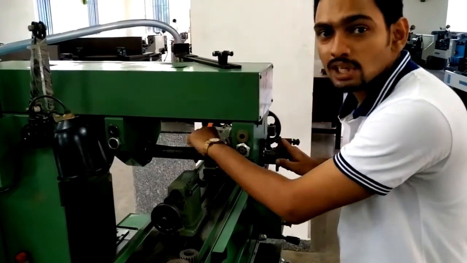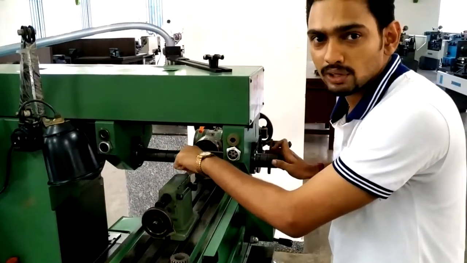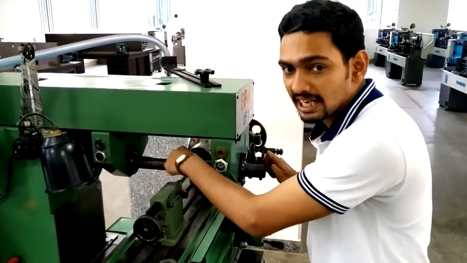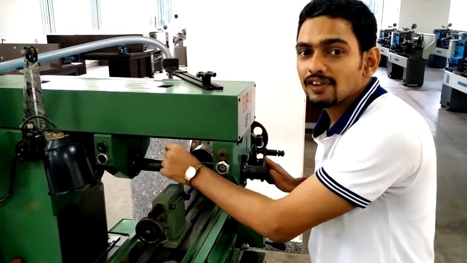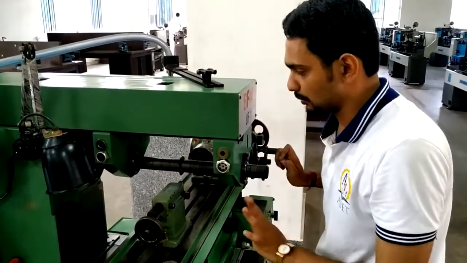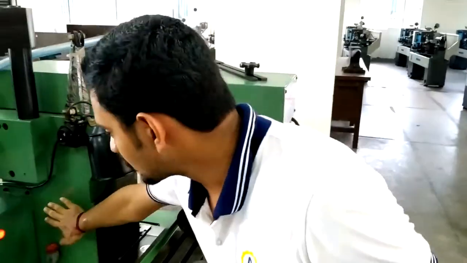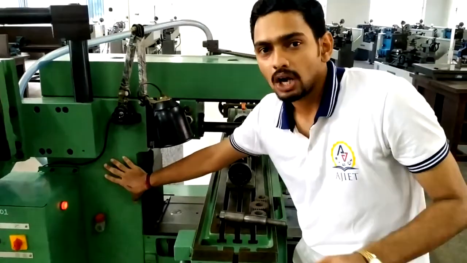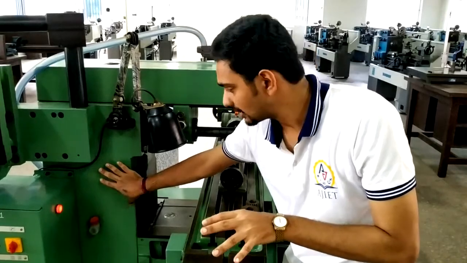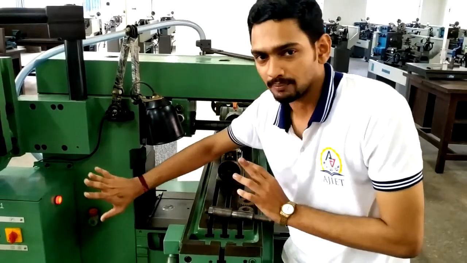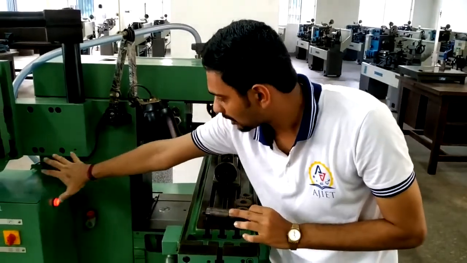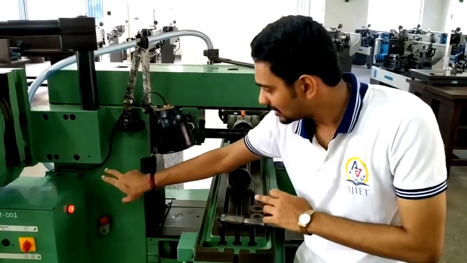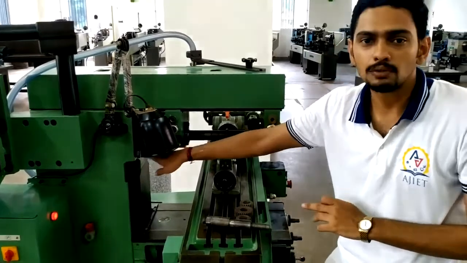The cutter is in rotary motion, continuously rotating with the help of the motor, but it is in a fixed position. Next, this is called the column. Inside the column, all the gearbox is placed. Outside the column, the motor is there. The motor is connected to the gearbox, and with the help of the gearbox it is connected to the spindle.